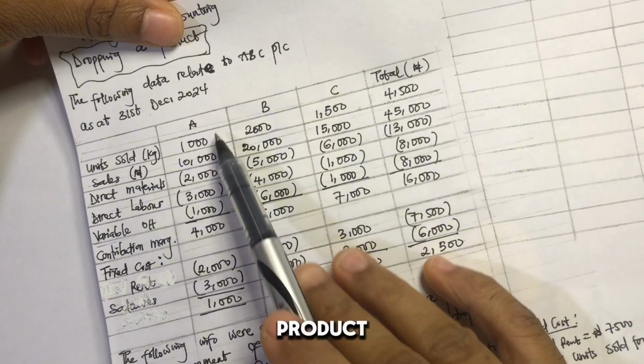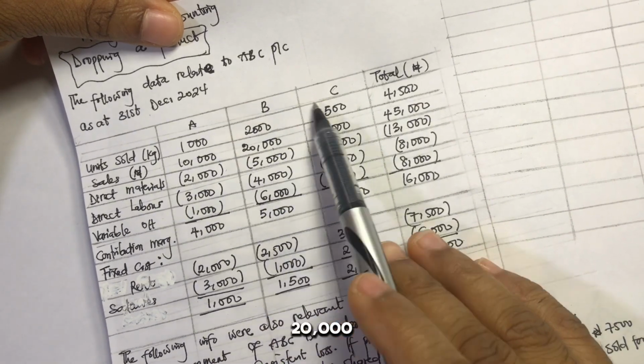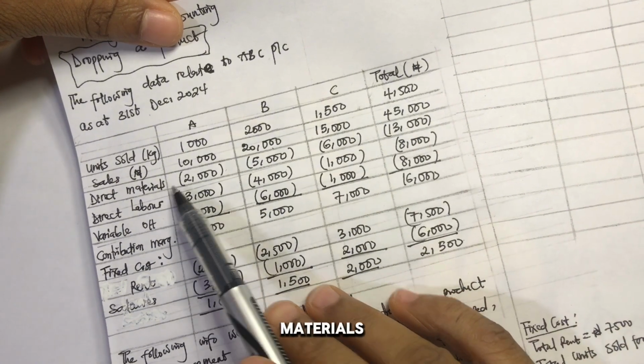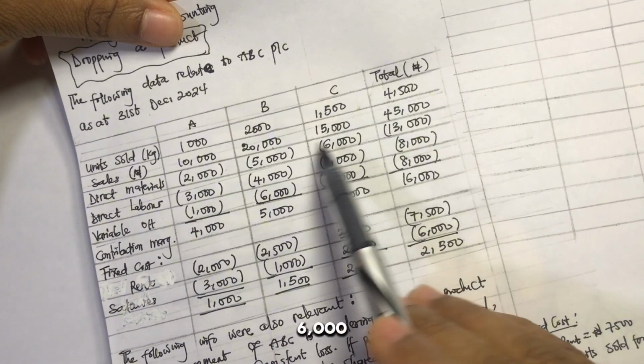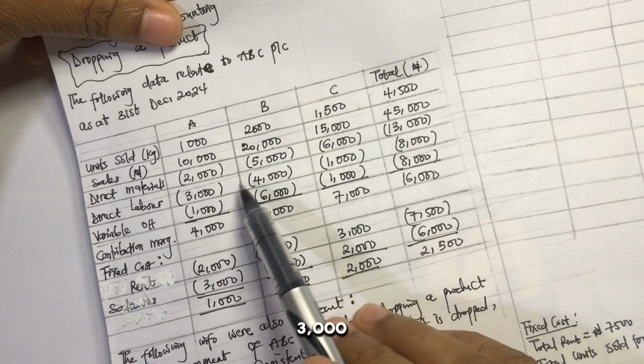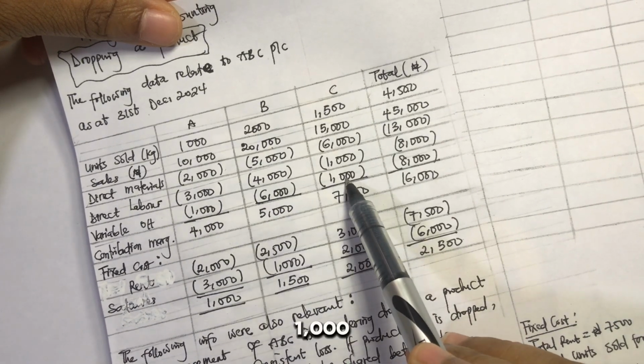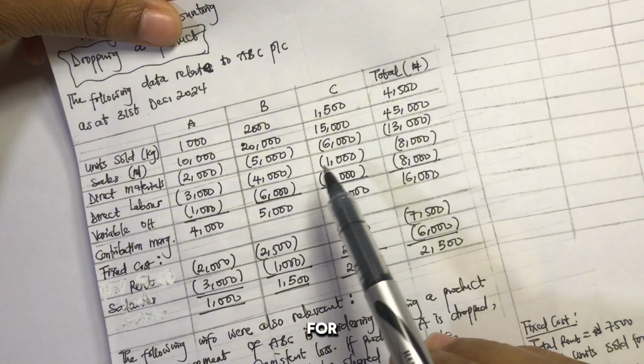Then for sales, for product A is 10,000, product B is 20,000, and product C is 15,000, and these are the total sales. Then direct materials, we have 2,000, 5,000, 6,000. Direct labor, 3,000, 4,000, 1,000. Then variable overhead, 1,000, 6,000, and 1,000. And this is the total for ABC.